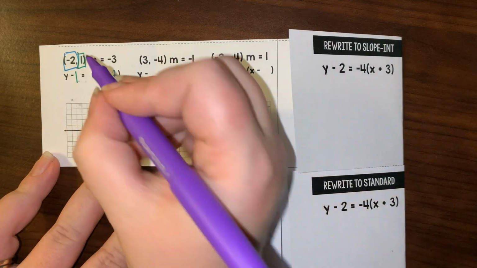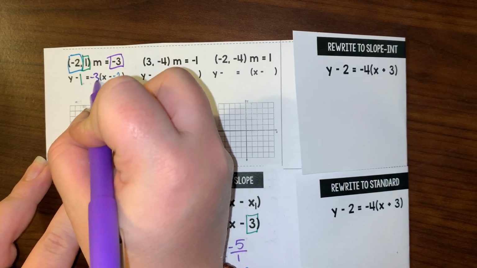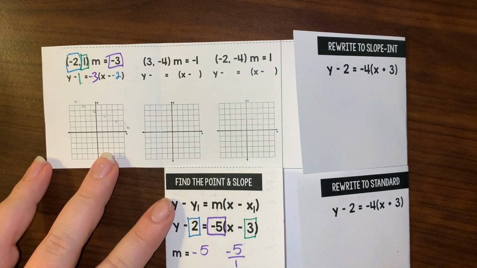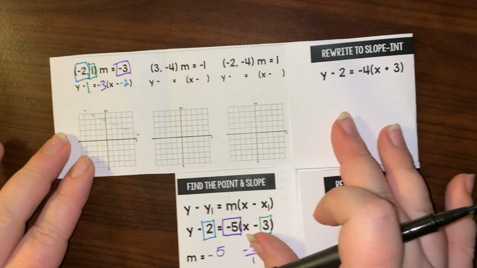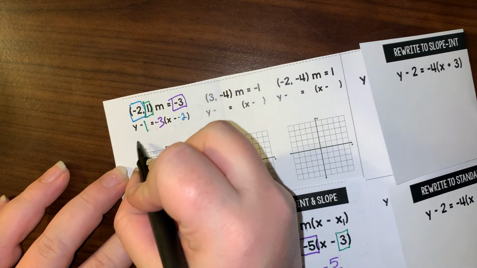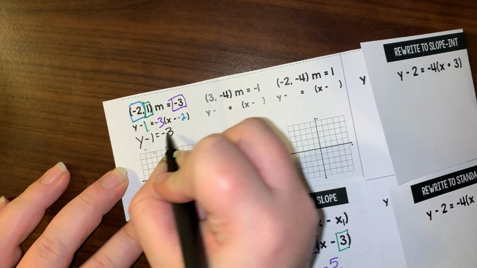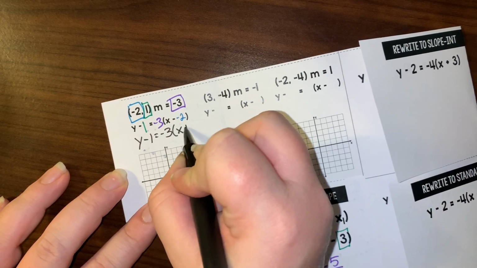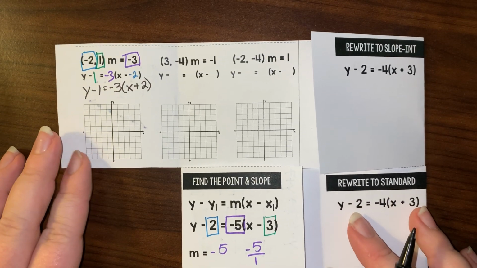And my slope is a -3, so I'm going to write -3 on the outside of my parentheses. Now, like I was saying, we can simplify within the parentheses the minus -2 and rewrite this equation as y minus 1 equals -3 parentheses x plus 2. And they're saying the exact same thing.